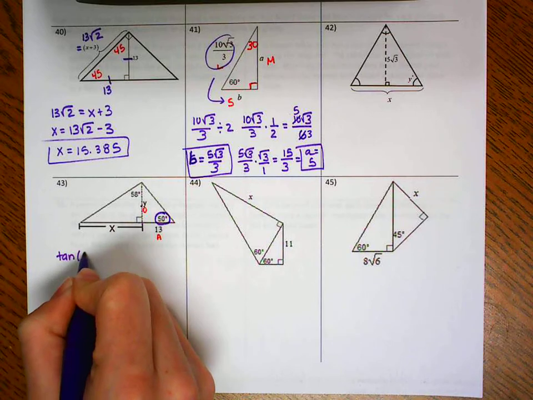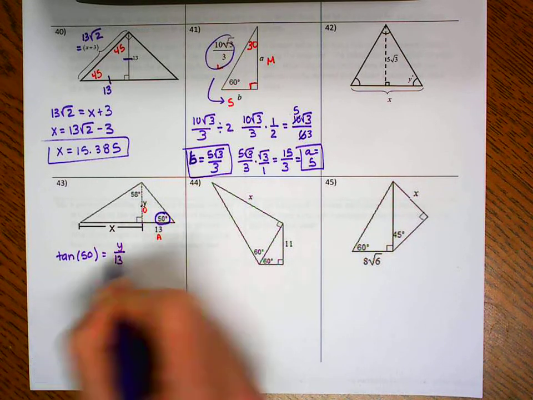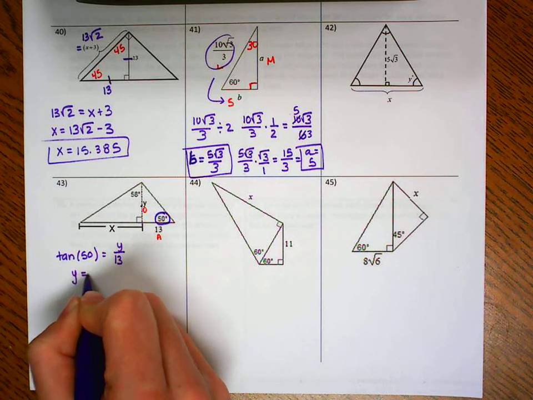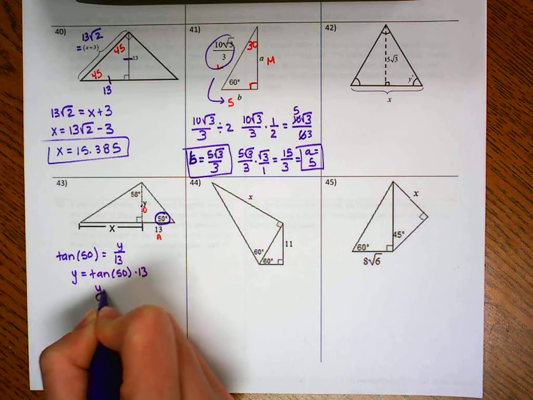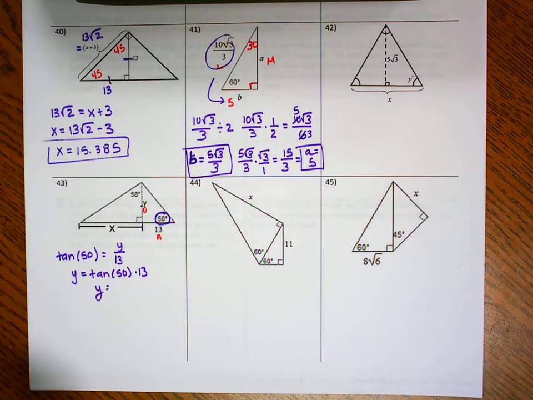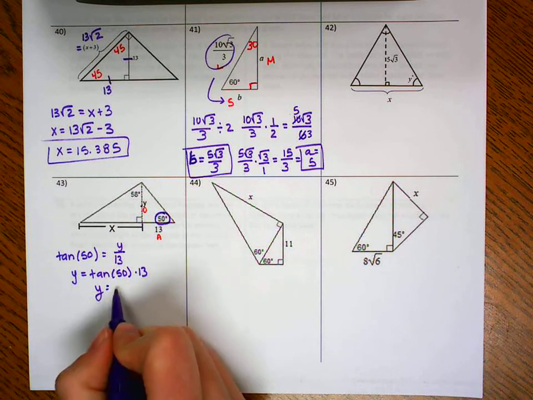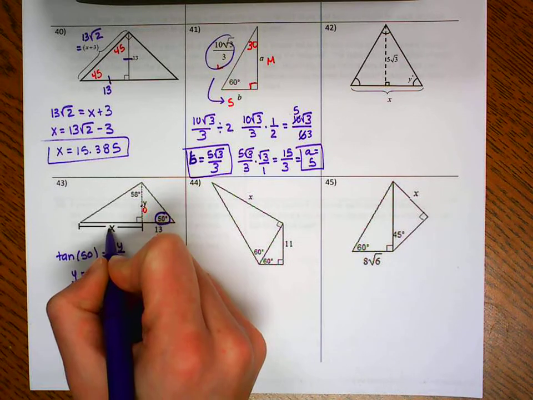So I can say that tan of 50 equals y over 13. I need to multiply both sides by 13. And I get, make sure you close those parentheses, especially if you put the 13 at the end. I get 15.493. Well, now I need to solve for x.